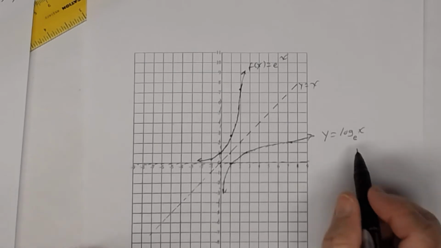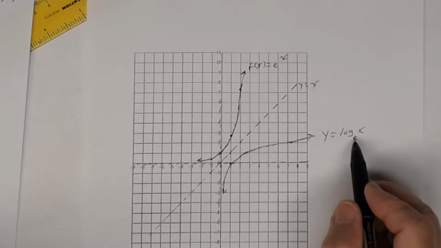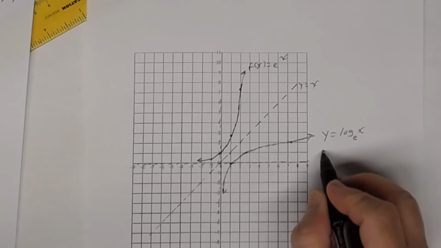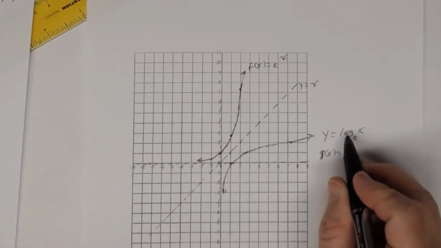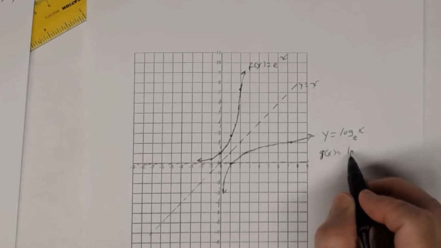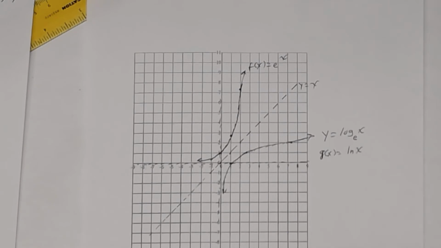And then x. Now, the next thing I've got to remind you of, and you learned this in a previous lesson: whenever the base is e, then really that means this notation. So it'll be called the natural logarithm. A logarithm with base e is called a natural logarithm. So we just say natural log of x.